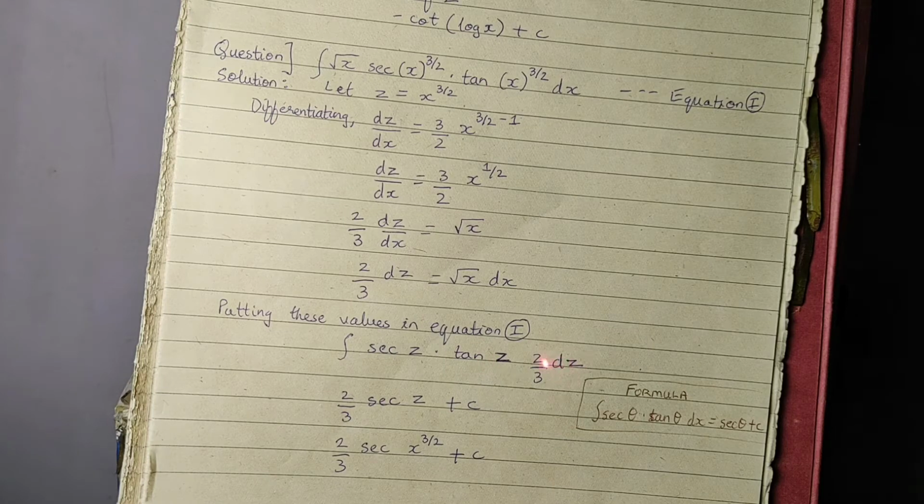And root x into dx equals 2 divided by 3 into dz, which we got from the previous equation. According to the formula, integration of sec theta tan theta d theta is equal to sec theta plus c.